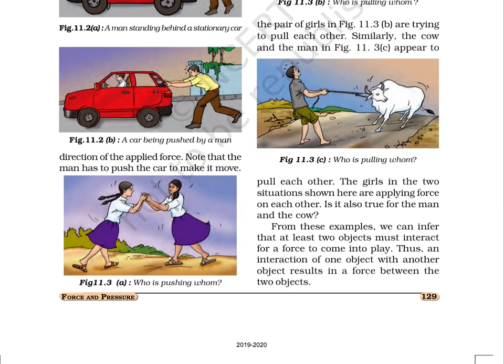Figure 11.3c. Who is pulling whom? Now, check figure 11.3c. Can you tell who is pulling whom? Is the man pulling the cow or the cow pulling the man? The girls in the two situations, figure 11.3a and 11.3b, are applying force on each other. Is it also true for the man and the cow? From these examples, we can infer that at least two objects must interact for a force to come into play. Thus, an interaction of one object with another object results in a force between the two objects.